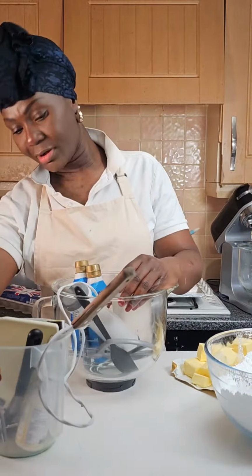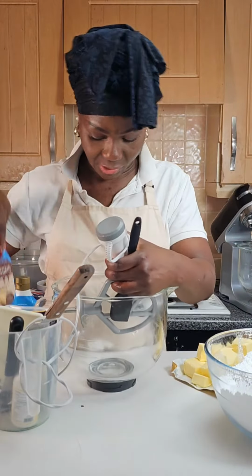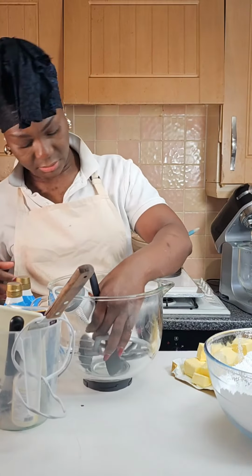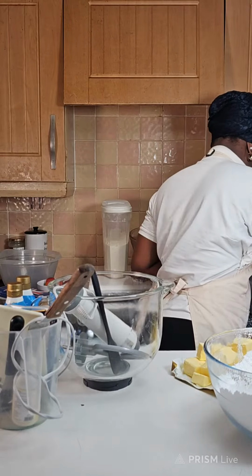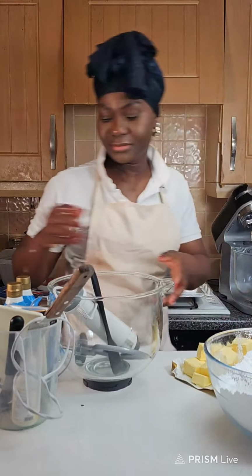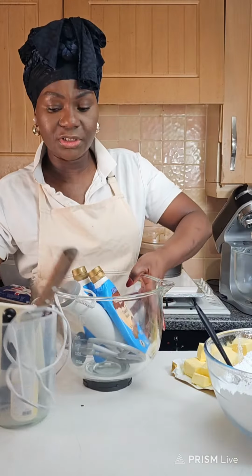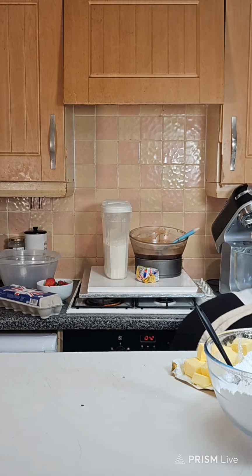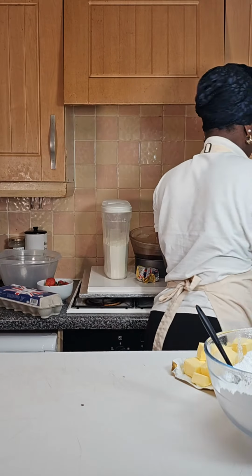It's not just my oven that has things stored in it, okay? My mixing bowl has other stuff stored in it too. Move it.